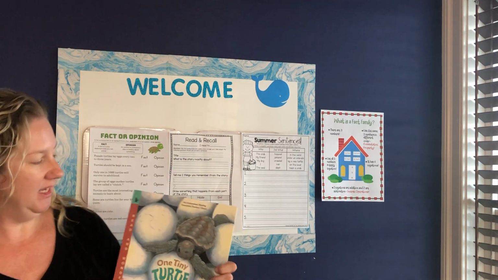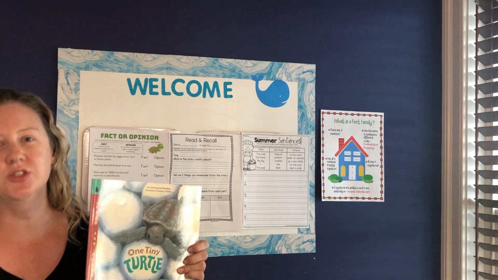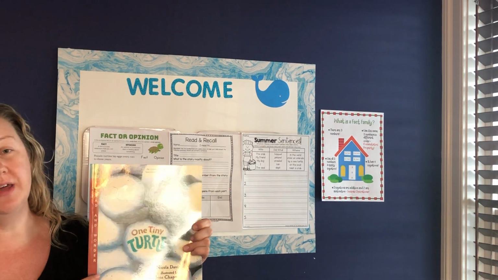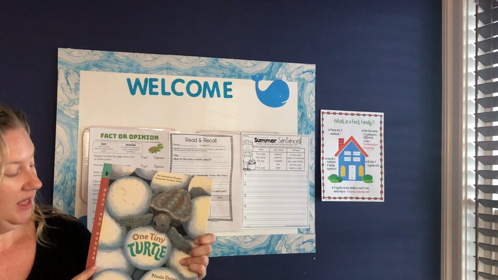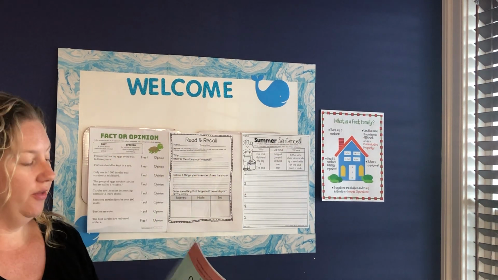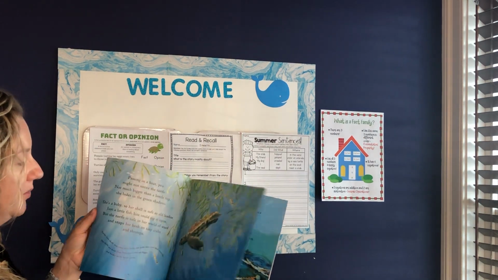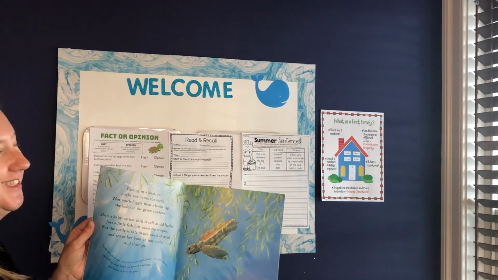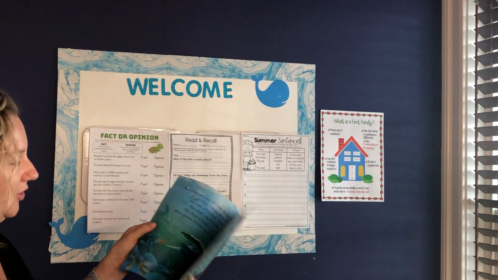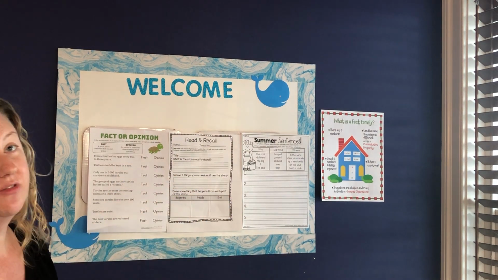This week we've been taking a look at the book One Tiny Turtle, and I hope you had a chance to view the video of the story that's being read by the author Nicola Davies. The illustrations are done by Jane Chapman, and the author also shows you the illustrations as she reads the book. And the illustrations are amazing. They're so pretty. So please watch that video if you haven't already.